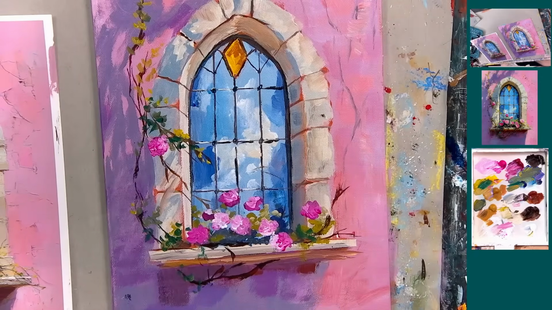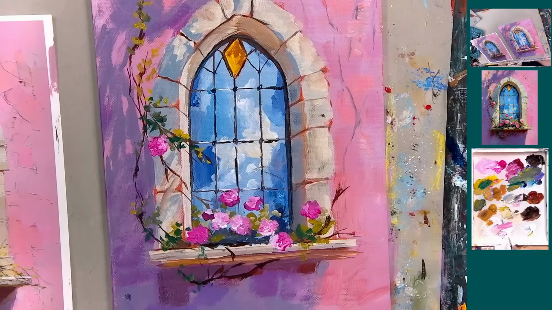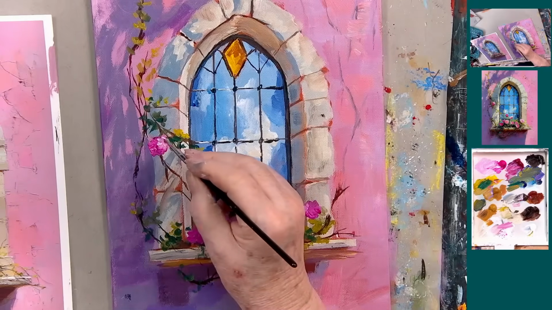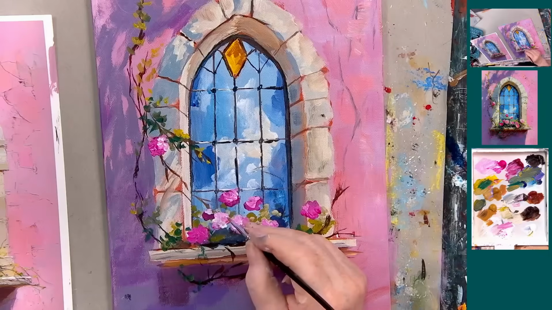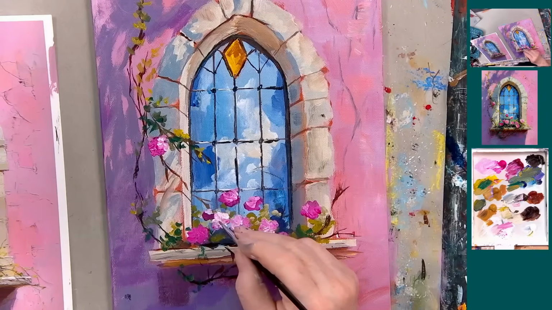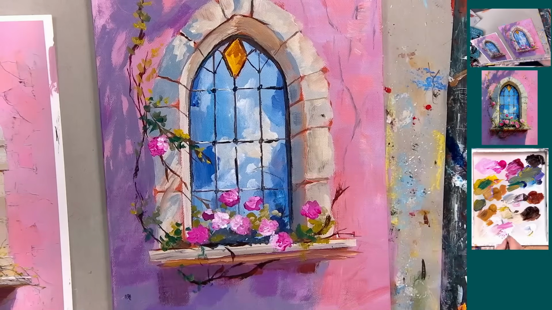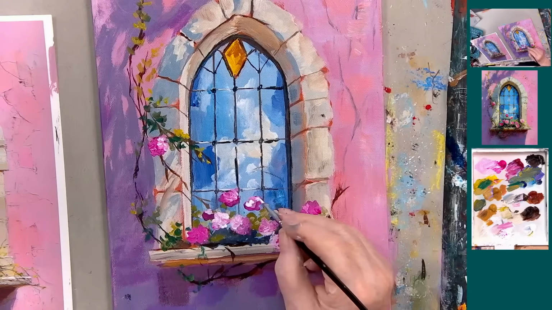Okay, so I'm going to rinse the brush because I want to go into some white paint, right? And I'm going to wipe it off, make sure I've got all the water out of the brush. Now, it's into the white, titanium white. Okay. This one is a little bit brighter. This one is kind of looking up here like that.